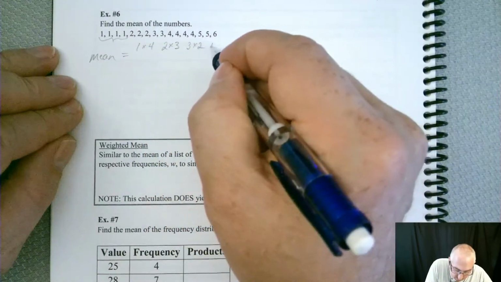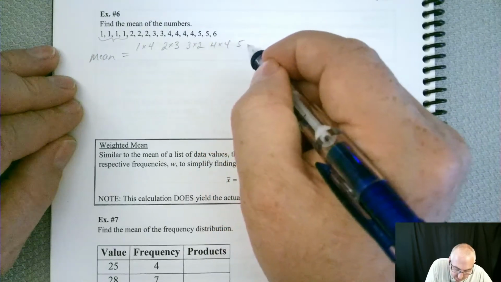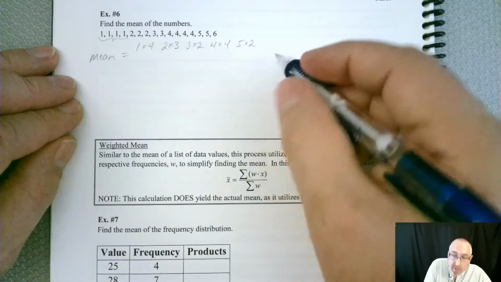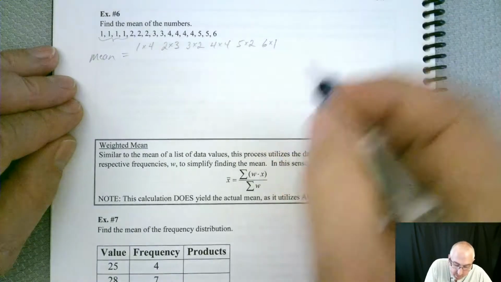And do the same thing with the 3's, and with the 4's, and with the 5's. And even though there's only 1 6, I'm going to do the same thing with the 6's as well. I'm going to multiply it times 1.